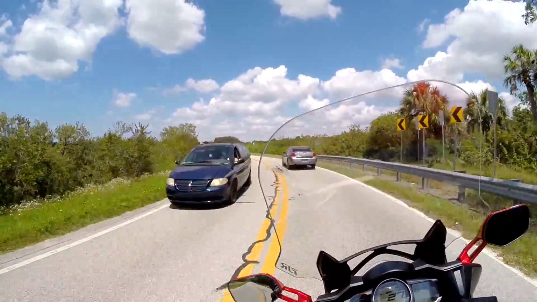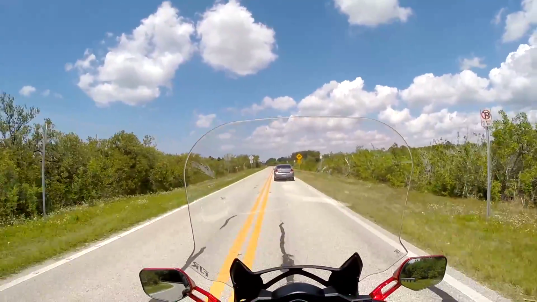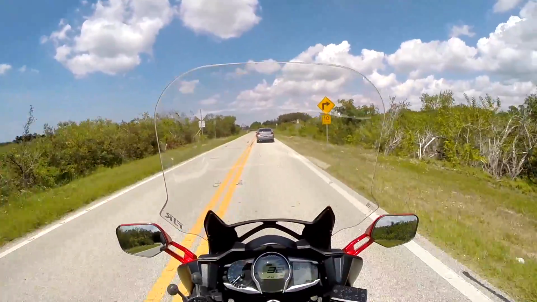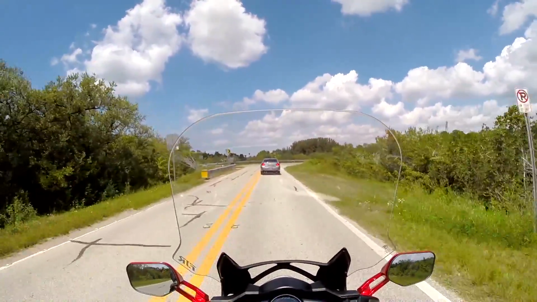Now I'd be going a little faster if this car wasn't here, but I'm not in any rush. Like I said, I'm just out for a little tiny test pleasure ride here. Give you a little bit of scenery.